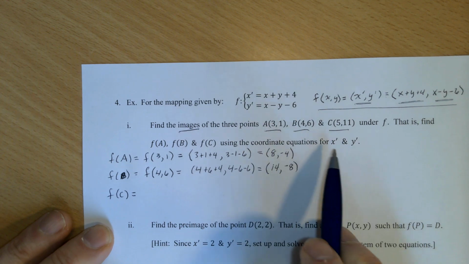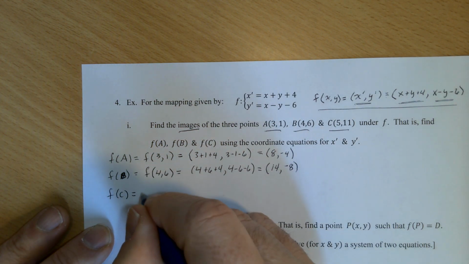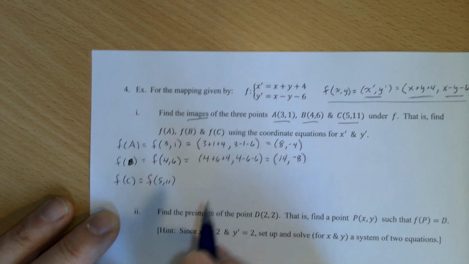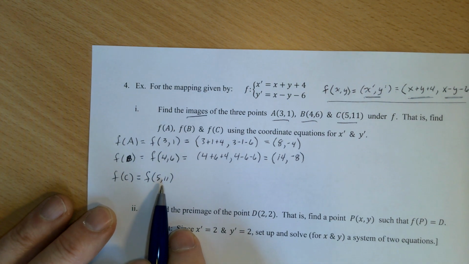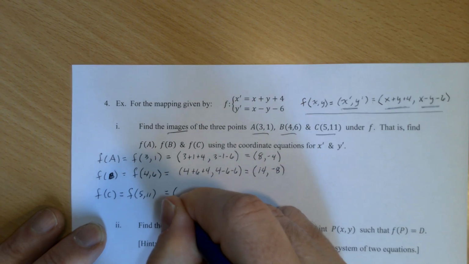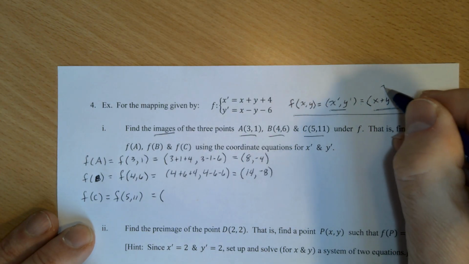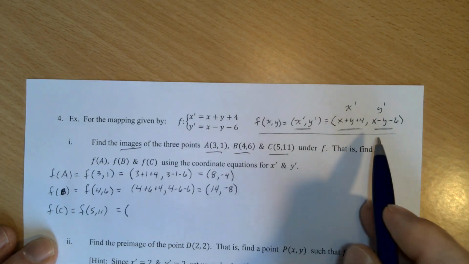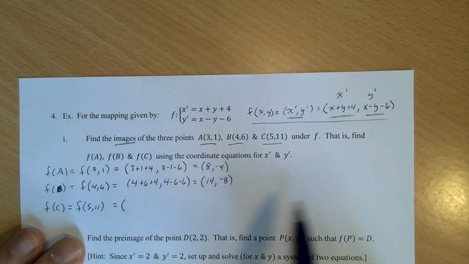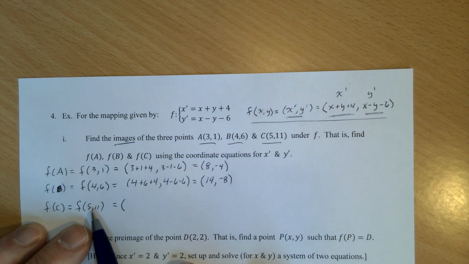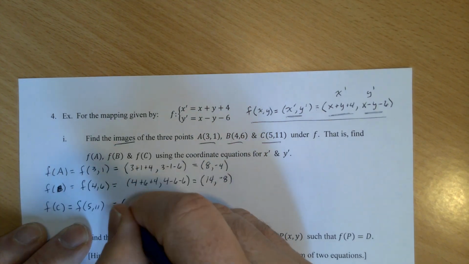Now f of C, C is the point 5, 11. f of 5, 11. So the x and y are 5, 11. All right, to get the x prime, remember this is the x prime and y prime up here. So to get their images, the x prime image would be 5 plus 11 plus 4.